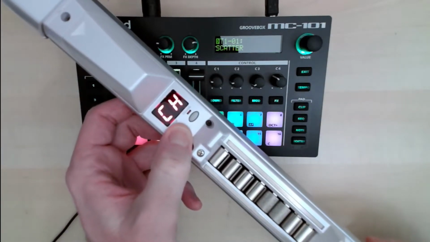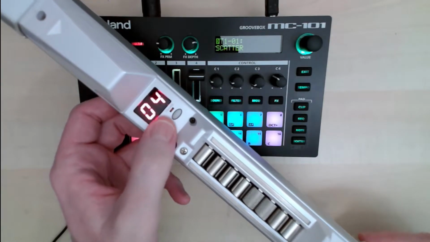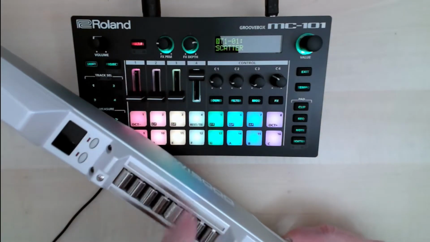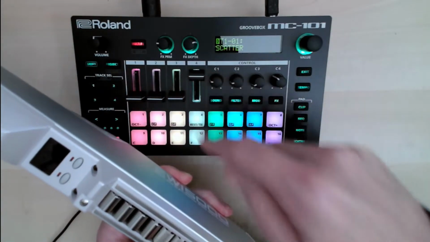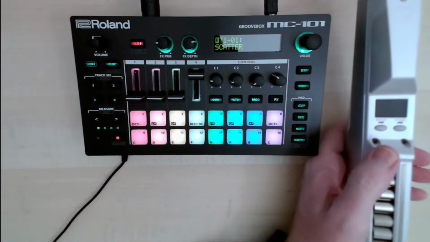And I have channel, and I have that set to 4, so I set it to 4. Click that and it's done. 4 is set for channel 4 here. This is set to MIDI channel 4, and that's what I'm using for my EWI here.